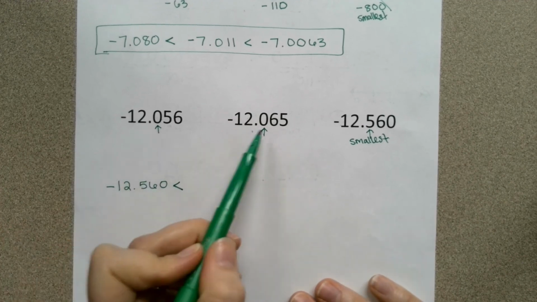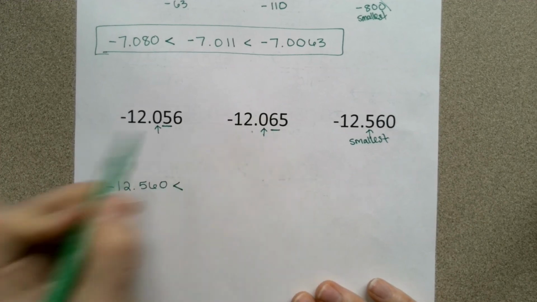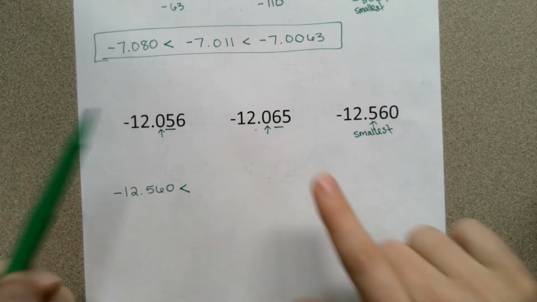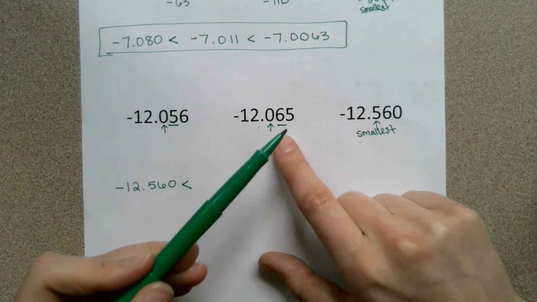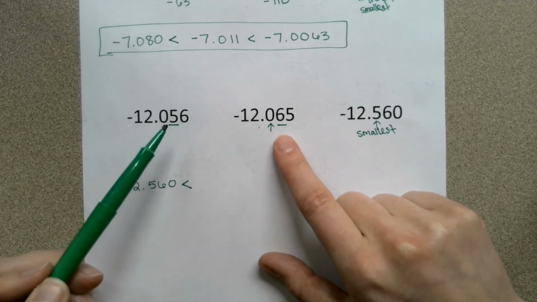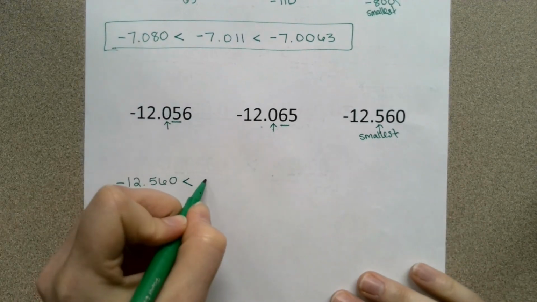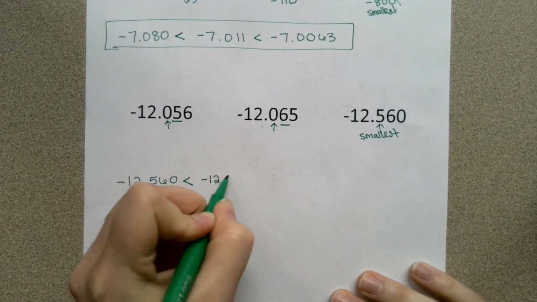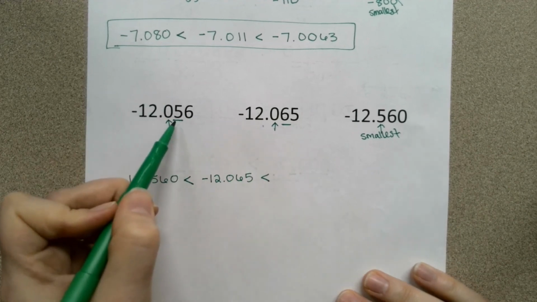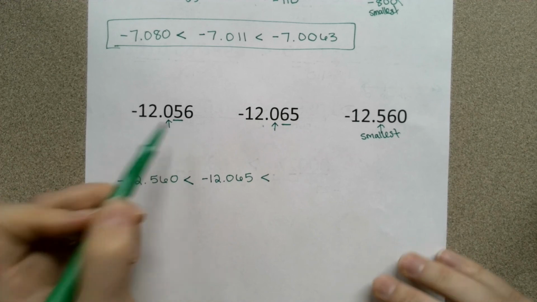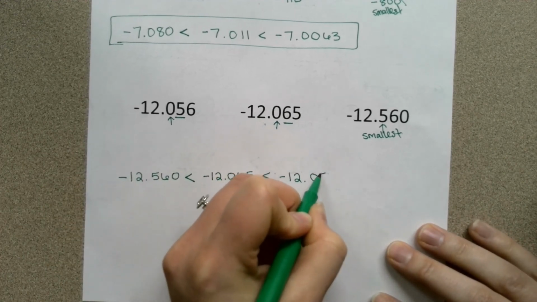Now when we compare the next two, they were matching, so we need to go to the next place value over. One's a 5, one's a 6. Again, they're both negatives. 6 is farther from 0 than 5, and because it's farther negative, it has a lesser value, so that one's our next smallest. And because this 5 is the closest to 0, it is going to be the greatest value. So that is the last one that we list.